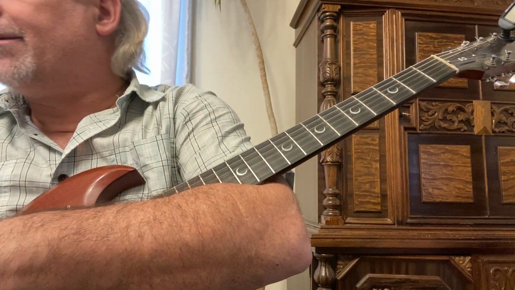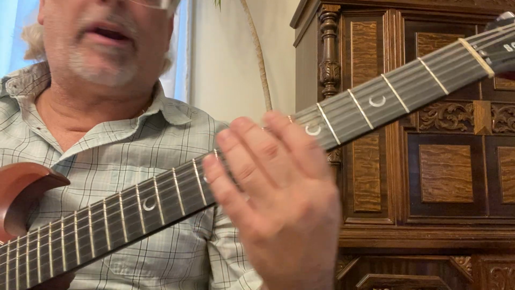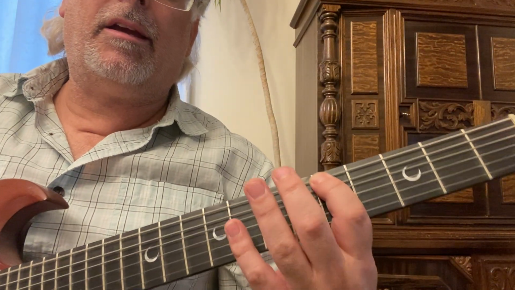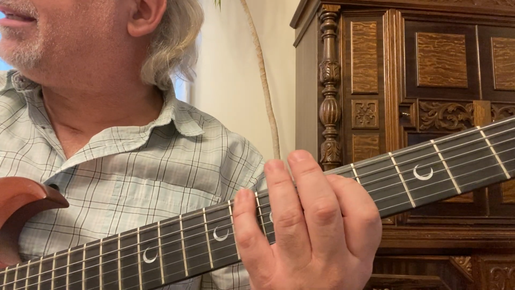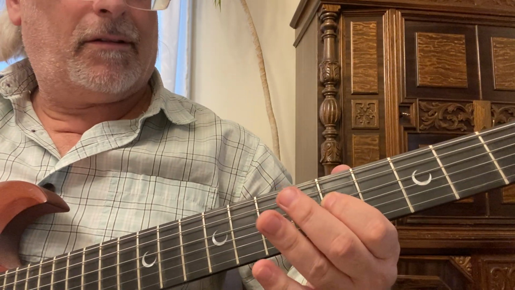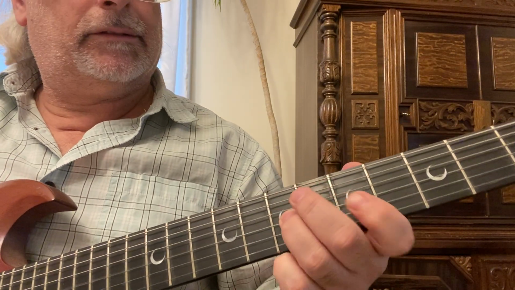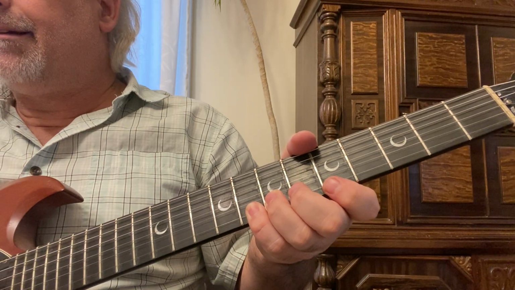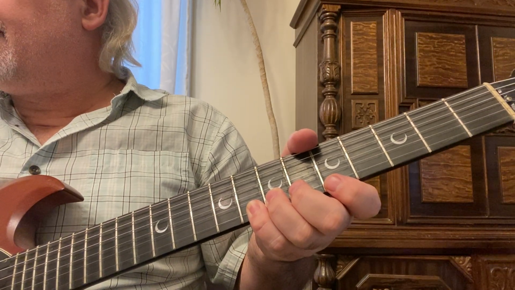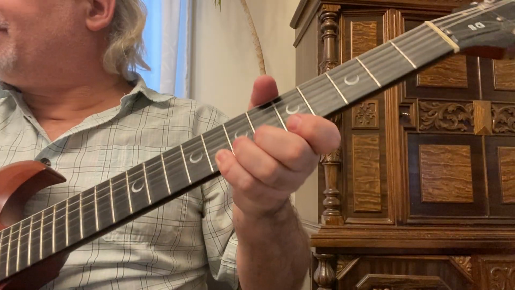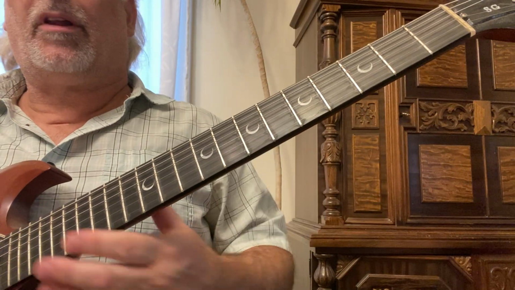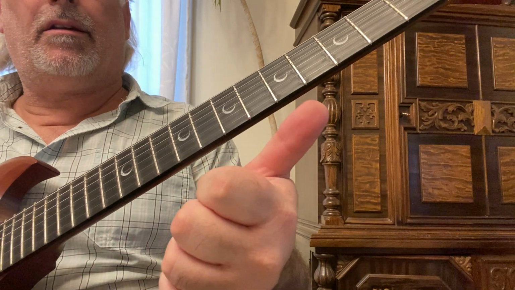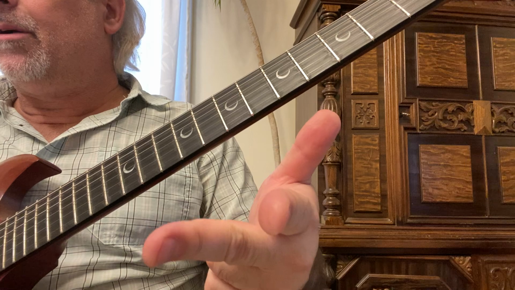Say if I want to go to A. First of all, I got to figure out what the notes are in A. The 5 different notes in the A pentatonic are A, C, D, E, G. Then I'm going to go to C. And the distance between an A and the C is A to B to C, which is a step and a half.